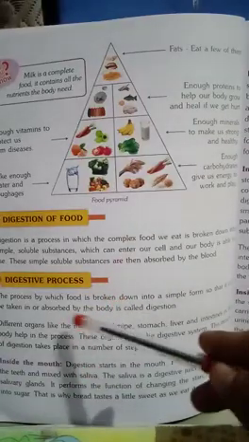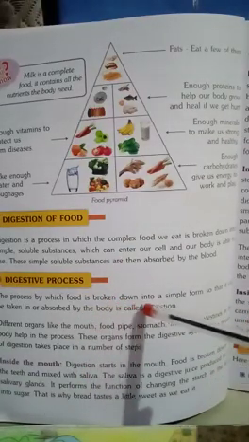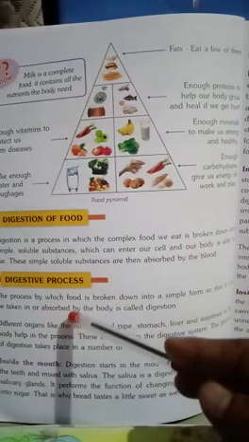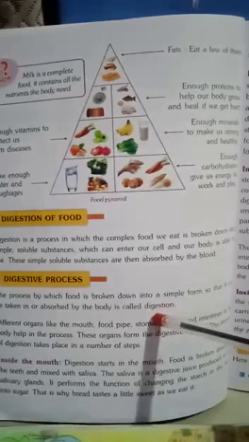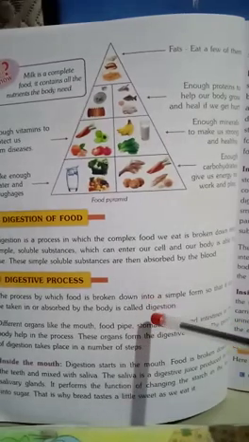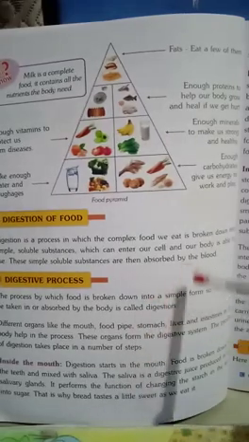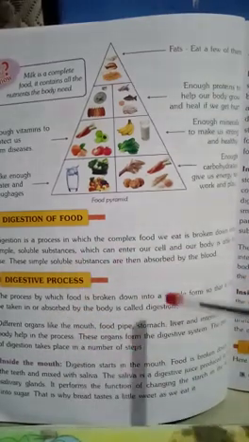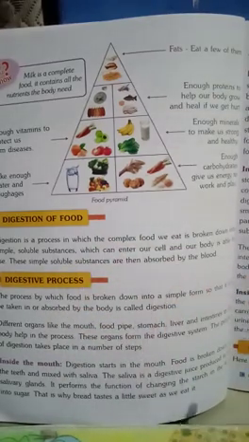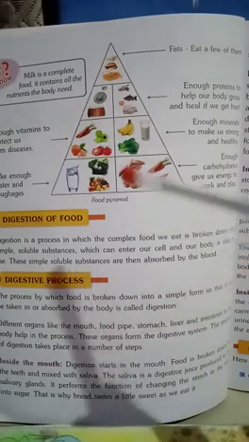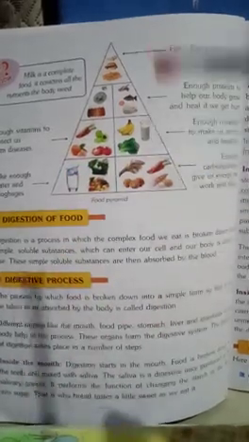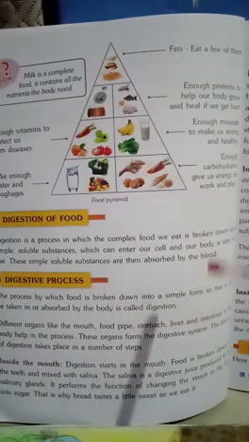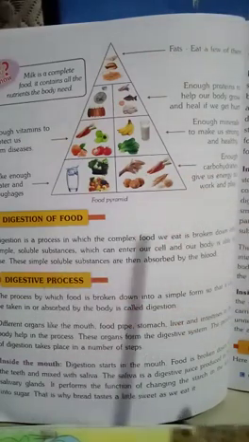Digestion is the process by which food is broken down into a simple form so that it can be taken in or absorbed by the body. Whatever food you take is broken into a simple form so that it can be absorbed by the body. This is called digestion.